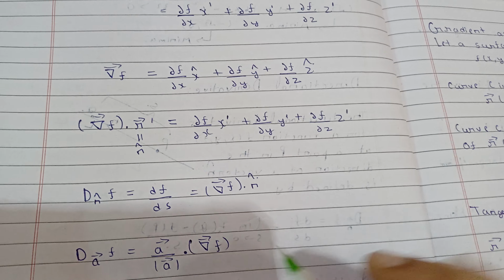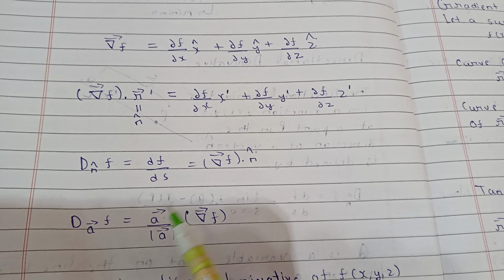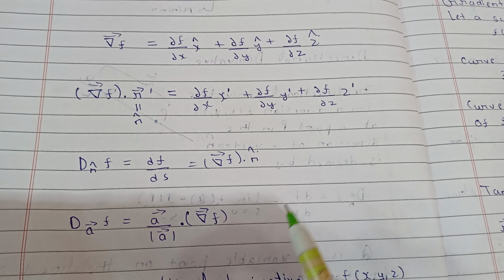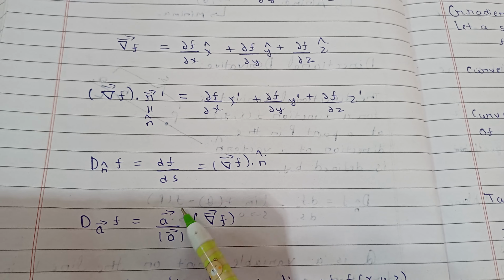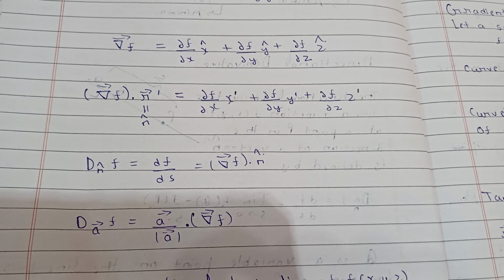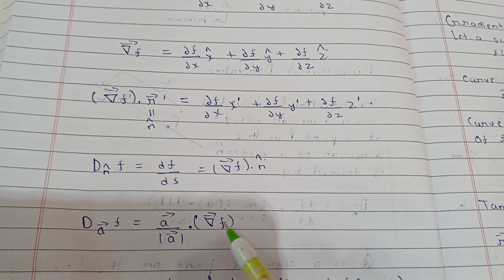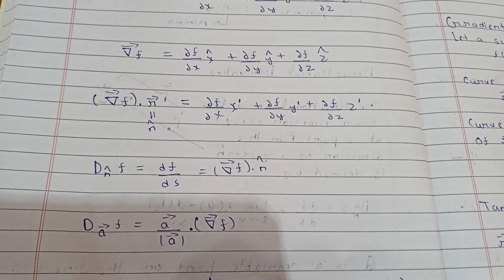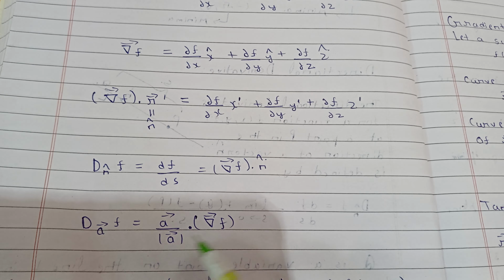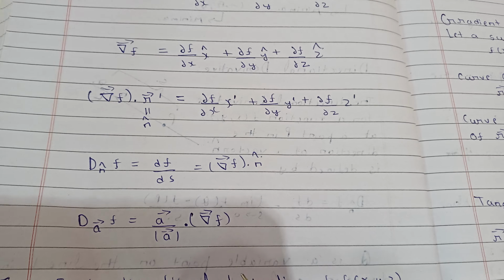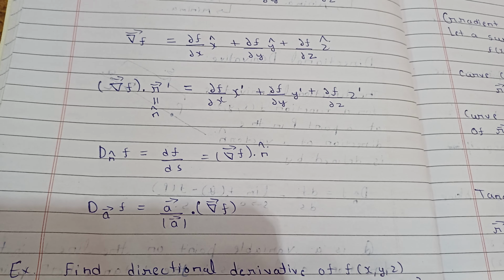And now this n cap is nothing but, if you need to find the n cap in the direction of a vector, you need to find the unit vector in that direction. So that will be the vector divided by its magnitude, and del f. So that's how you can write your directional derivative. What is the meaning of this? It means how f is changing in a direction. How f is changing in a direction is called the directional derivative at a. Okay, so that's how you can find the directional derivative at a.